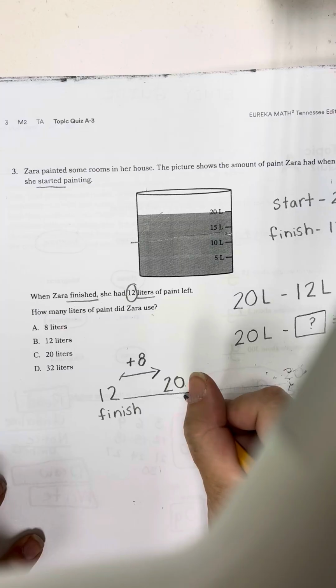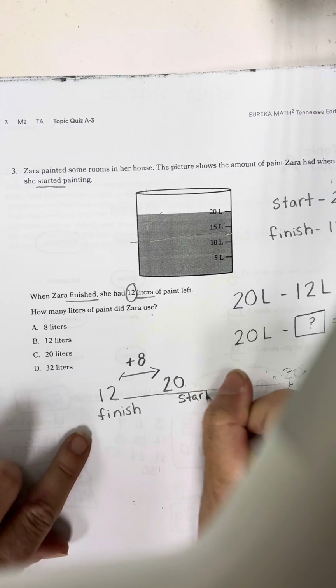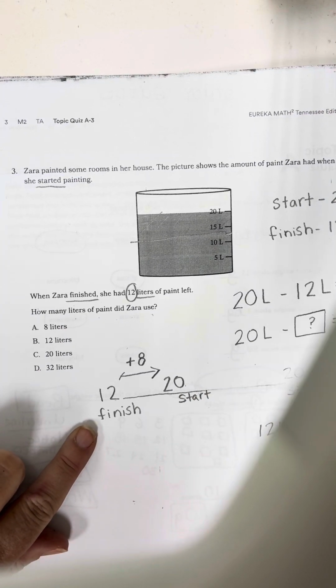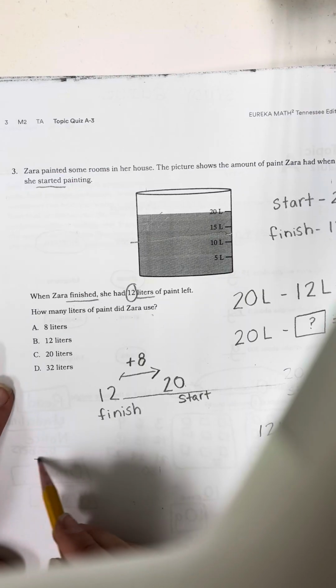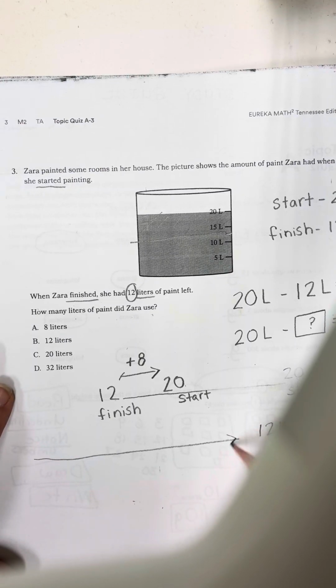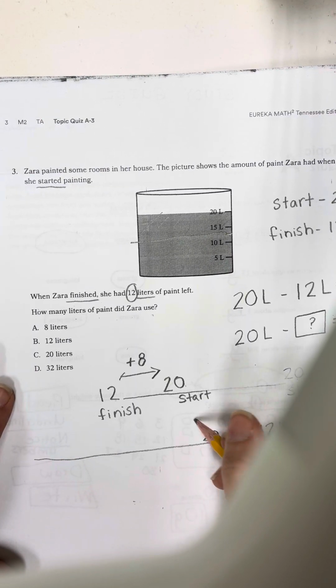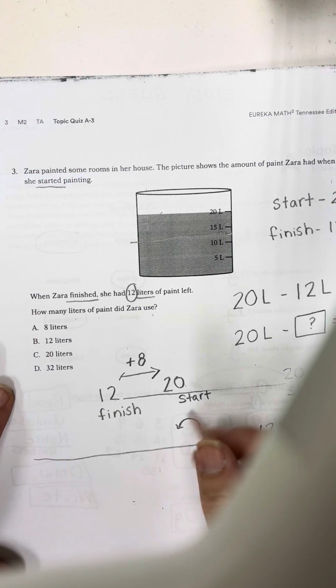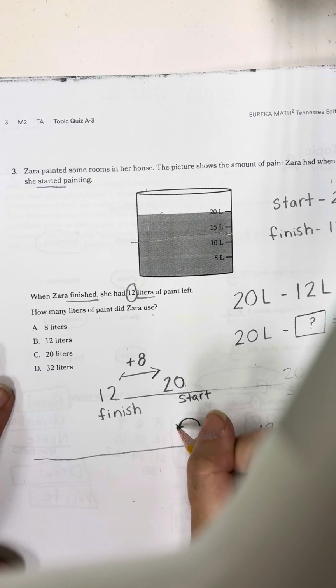We started there, we finished here. Students could accomplish the same thing by going backwards. And a lot of times they use a number line to do that. 20, and they hop back maybe one at a time.